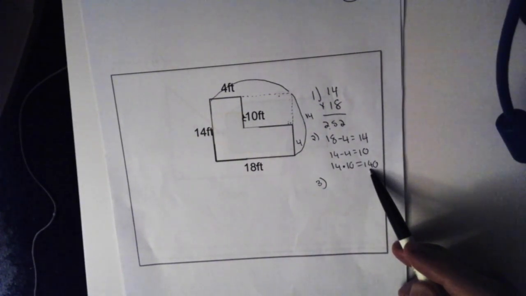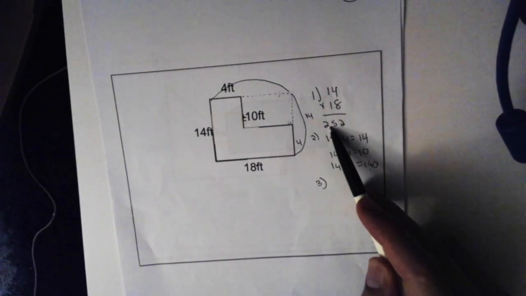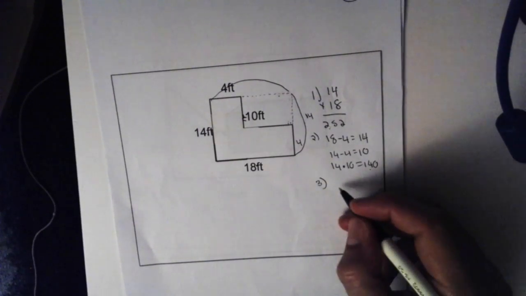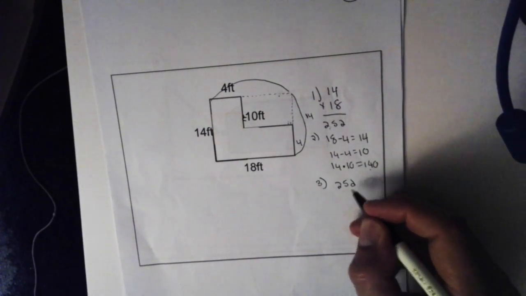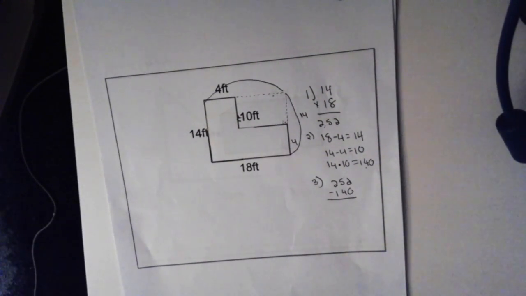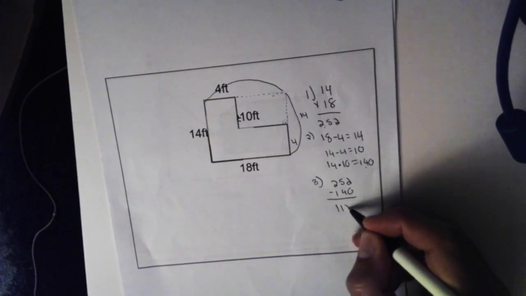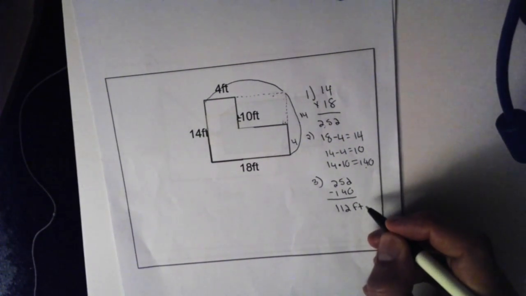Since the 140 represents a void area, or an empty area, I know I'm going to have to subtract 252 minus 140. The area does not exist. 252 minus 140 is 112. It's important to include the feet squared.